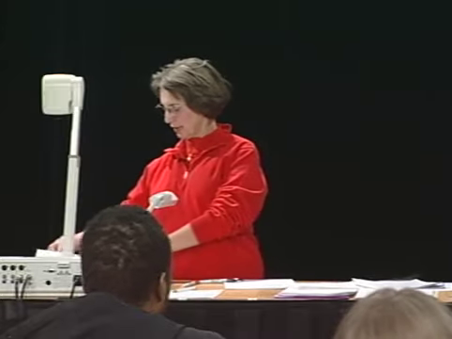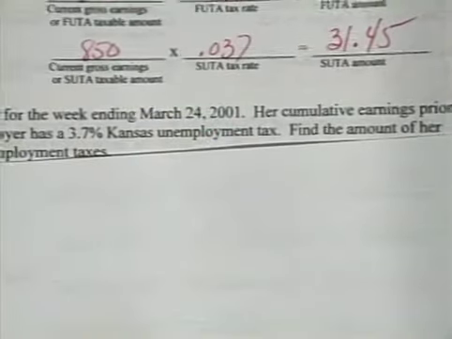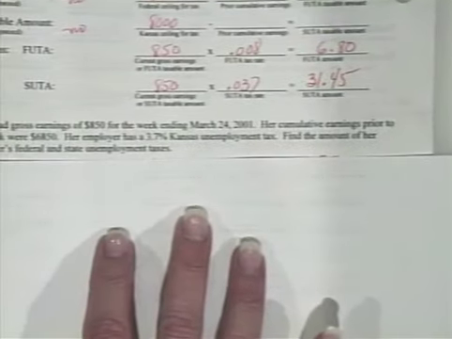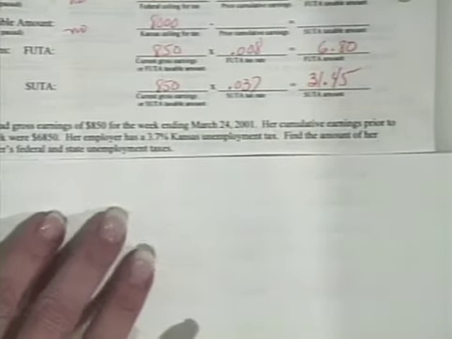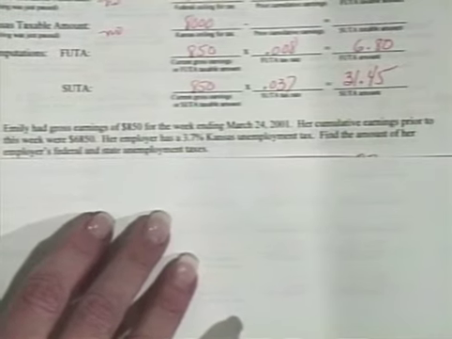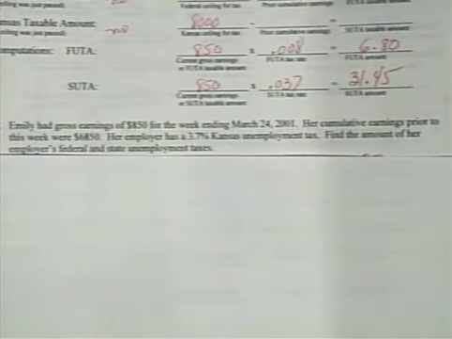Okay, so here we go. Next week, Emily gets another paycheck. She keeps going to work. These happen to be Fridays in 2001, I believe. Her earnings on her next paycheck are exactly the same. They are $850. We know that last week her cumulative earnings were $6,850. Same employer, all the same situation. We want to find out what her employer has to pay this week for federal and state unemployment taxes.